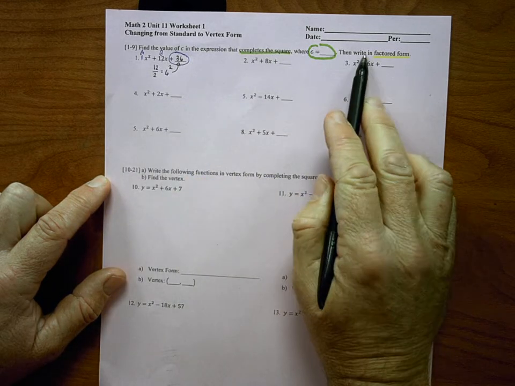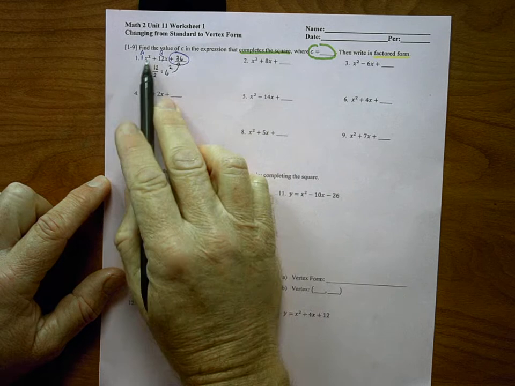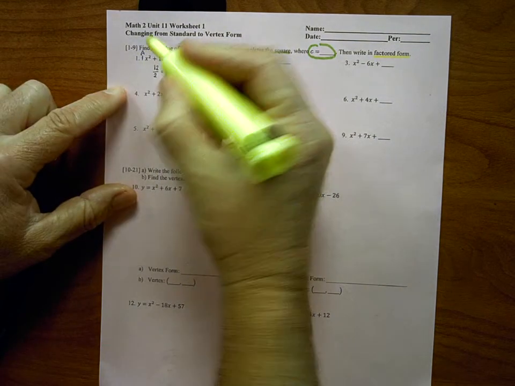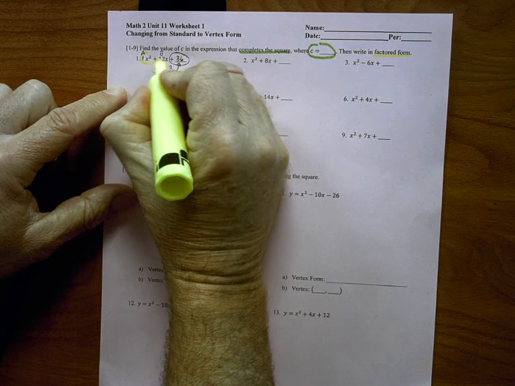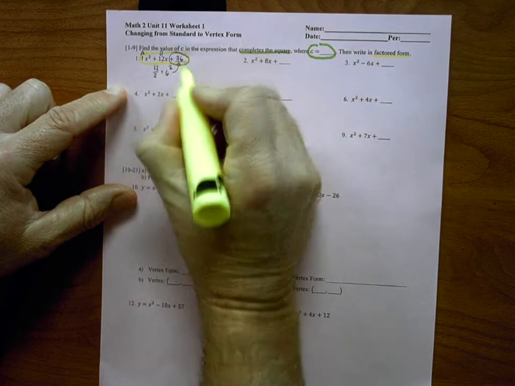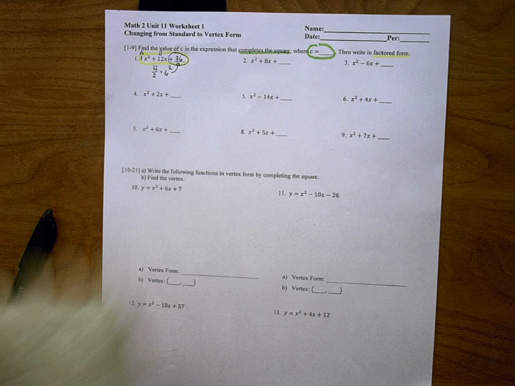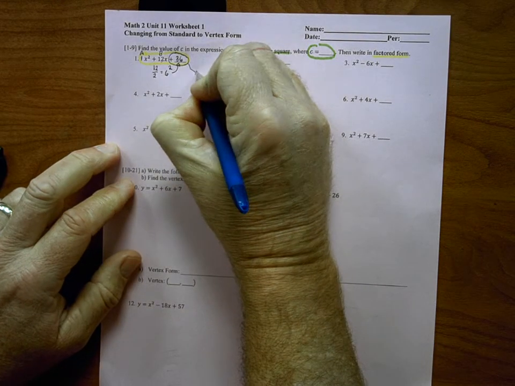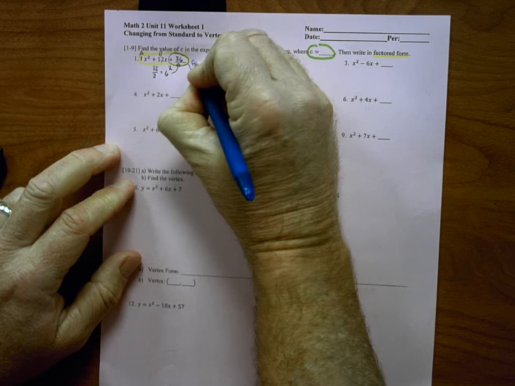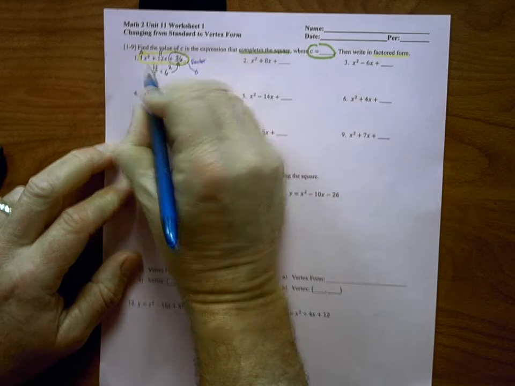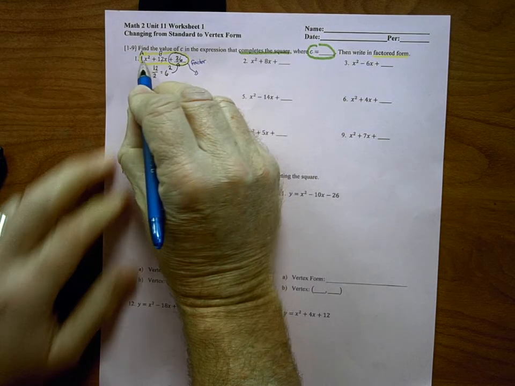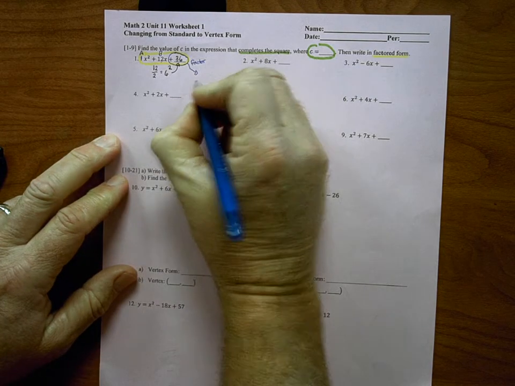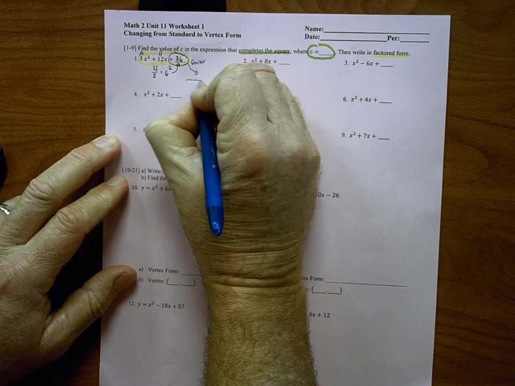Then the second part you do in numbers 1 through 9 is you're going to take this expression right here, x squared plus 12x plus 36, this expression that we made, and you're going to write it in factored form. So what you're going to have to do is take this expression and factor it. How do we factor a trinomial that has no leading number in front of the x squared? Well, the strategy that we use is we make our t-chart.